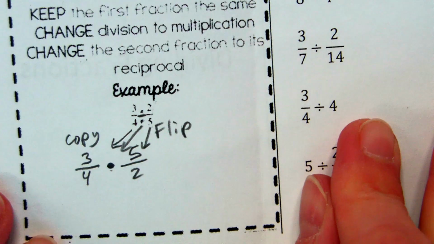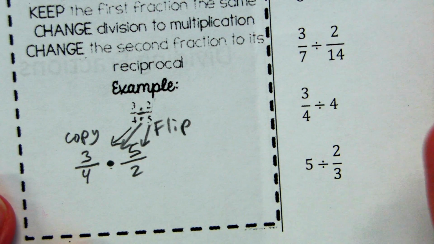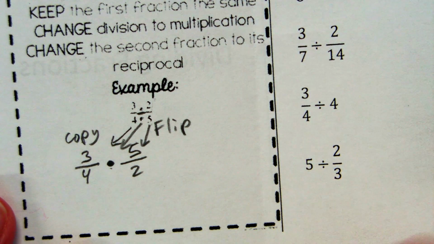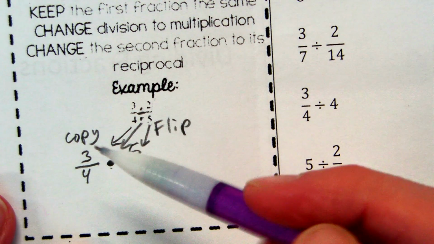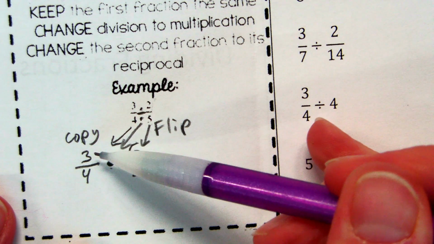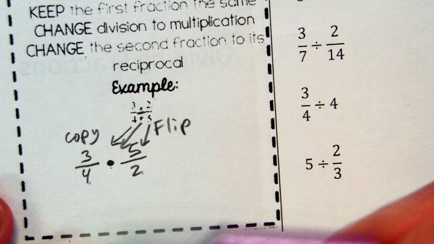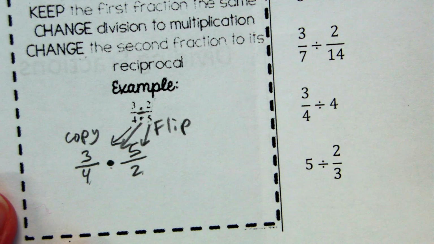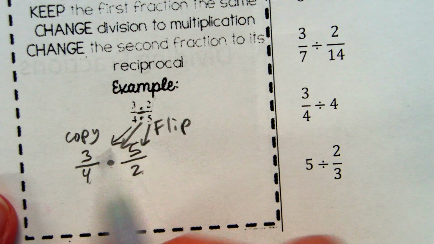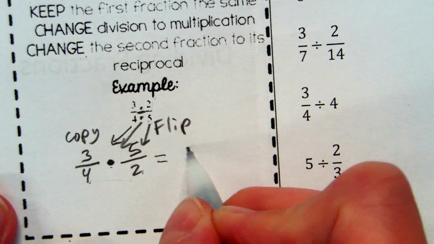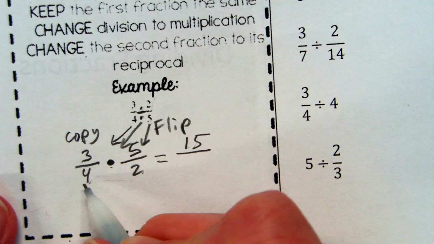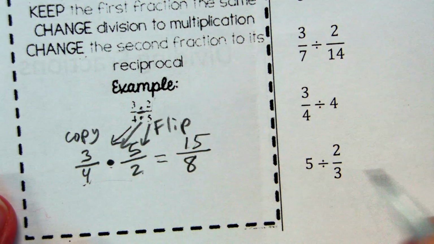All right, so I would inspect this. Now it's multiplication. It's the exact same thing we did in the last lesson. I can look and see if there's anything I can cross cancel. So 3 and 2, no. 5 and 4, no. So if that doesn't work out, then we just go back to the old-fashioned multiply across. 3 times 5 is 15. 4 times 2 is 8.